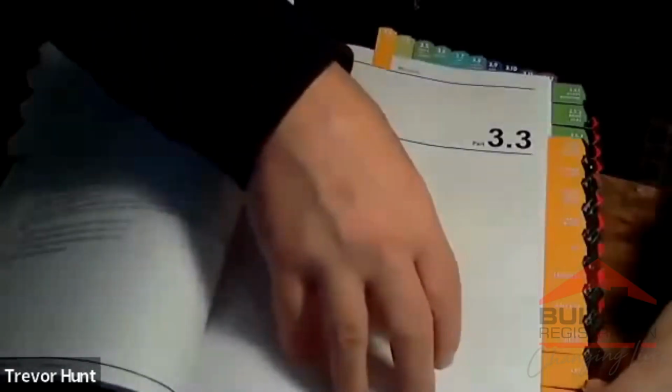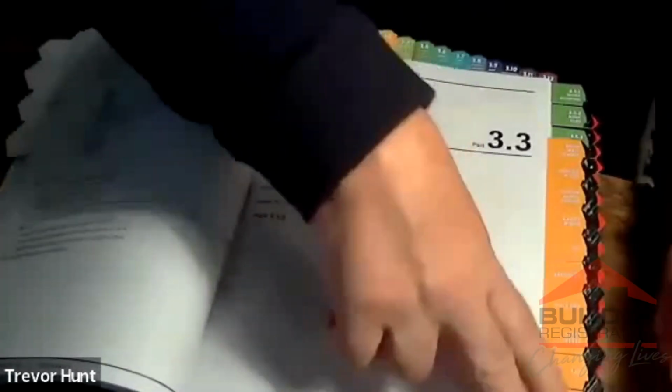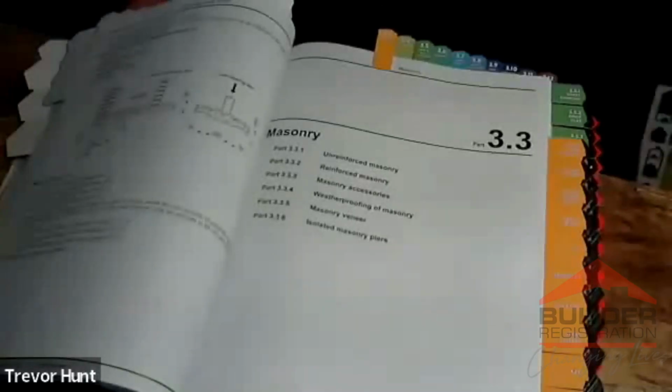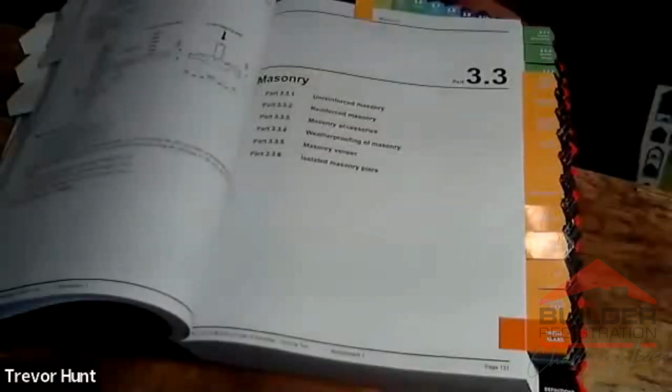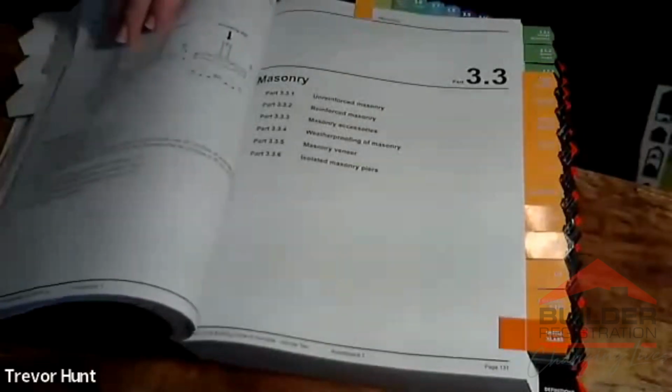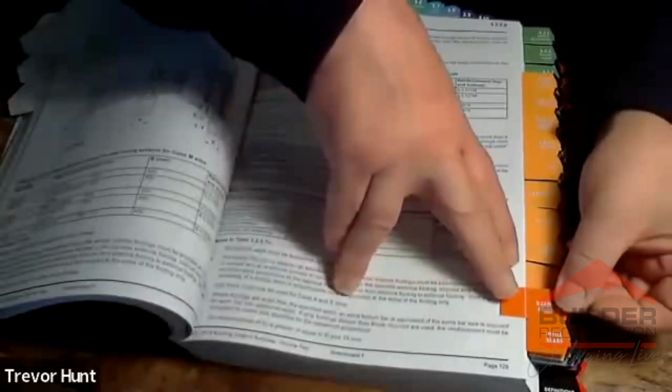So 131, up from the bottom, infill slabs. Then to page 129 for DF, depth of footing. DF, depth of footing on page 129.